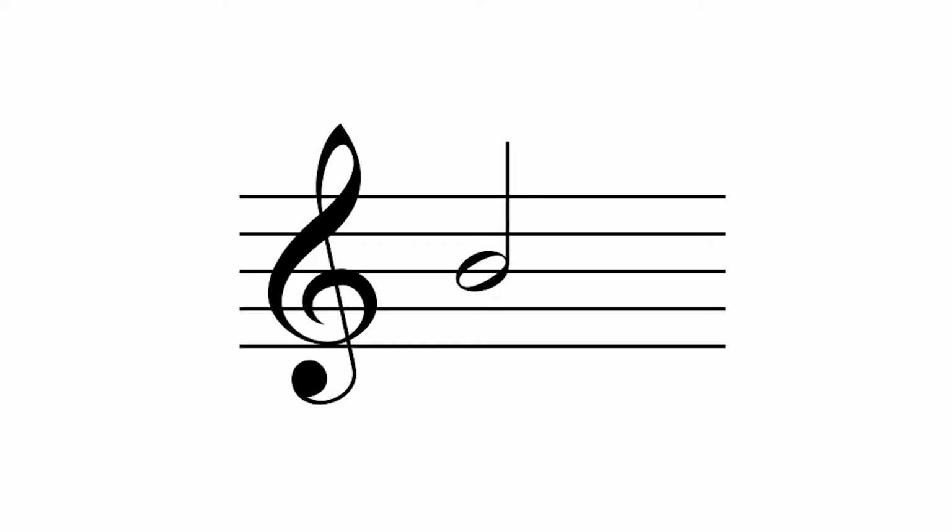The second musical note is the half note. It's half the value of a whole note, so it will last for 2 beats. To occupy a 4/4 measure, we need 2 half notes, and we're going to think of this value as number 2 because it takes 2 notes to make a whole note.